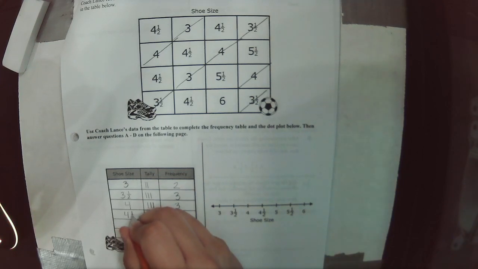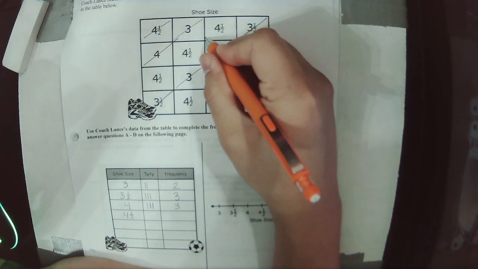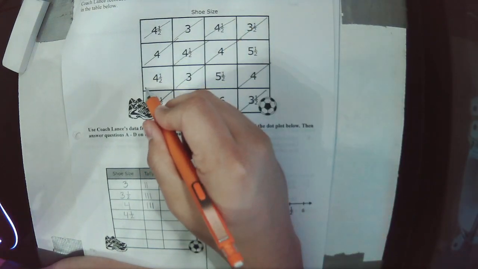I'm going to go to the next shoe size, 4 1/2. How many players on the team wore a size 4 1/2? Bailey? 5. So if I count them, 1, 2, 3, 4, 5.